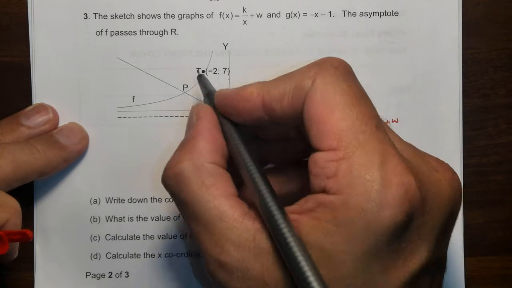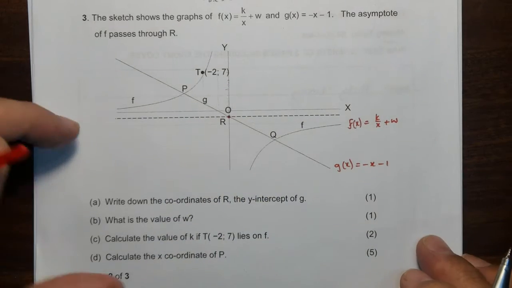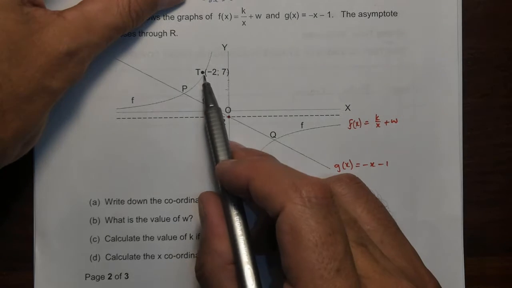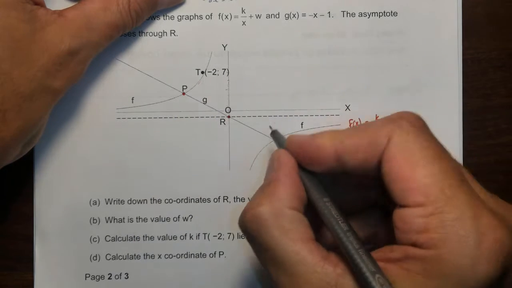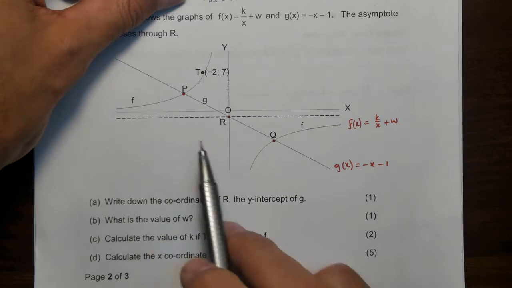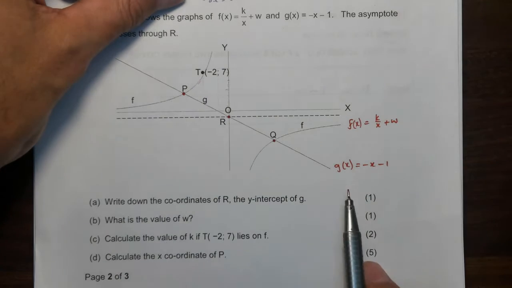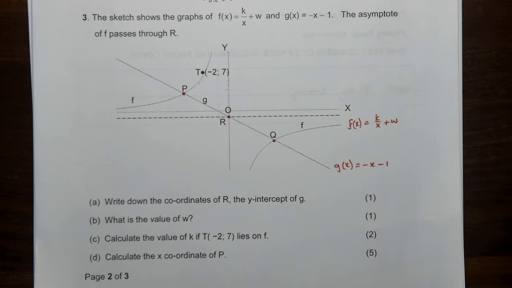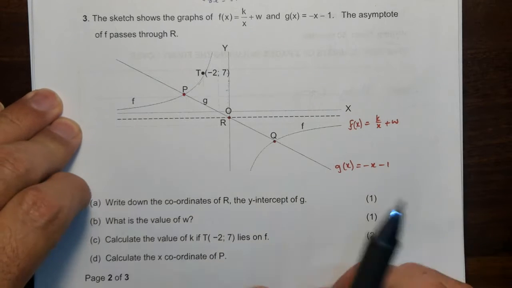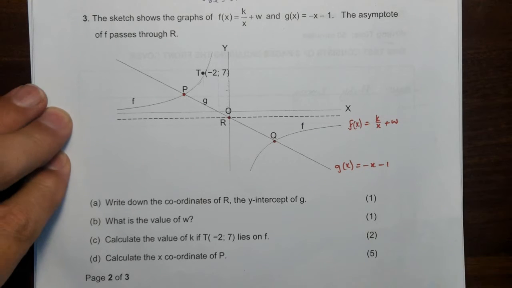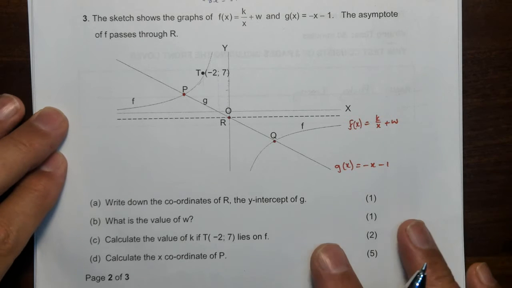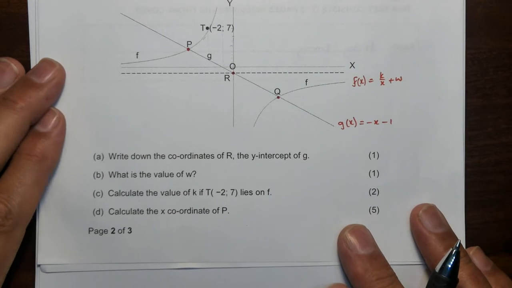Okay, let's see what they asked us to do. They gave us a point T over here. They didn't really tell us where T lies, so we're going to assume that it lies on the hyperbola. Then P and Q appear to be the points of intersection of the hyperbola with the line. I think that is all the information that we have. So let's see what the first question asks. It asks us, write down the coordinates for point R. Folks, it's for 1 mark. So a straightforward answer is all that is necessary here.